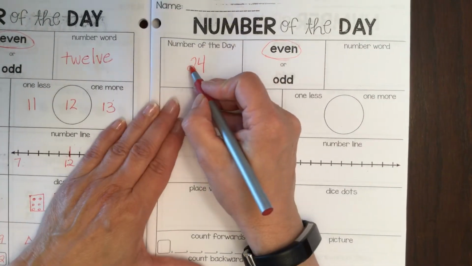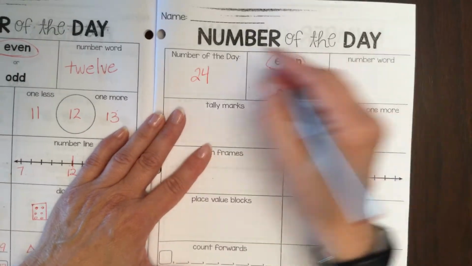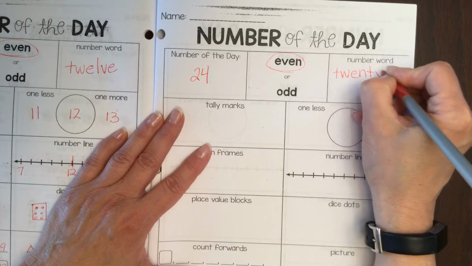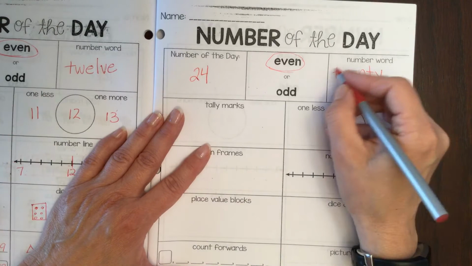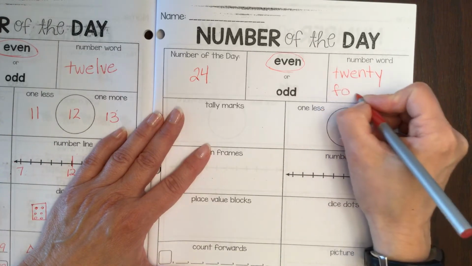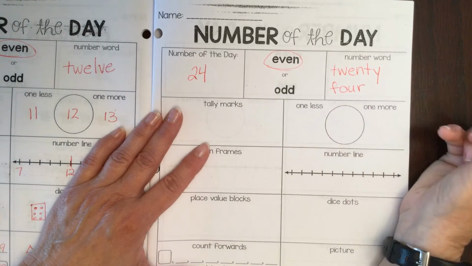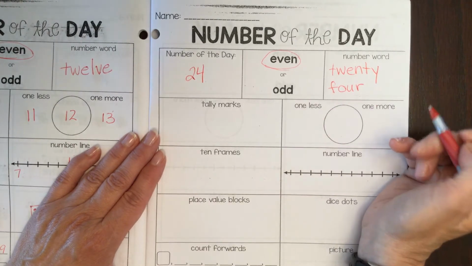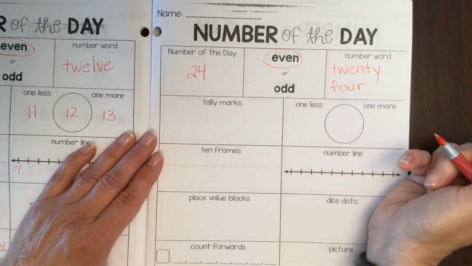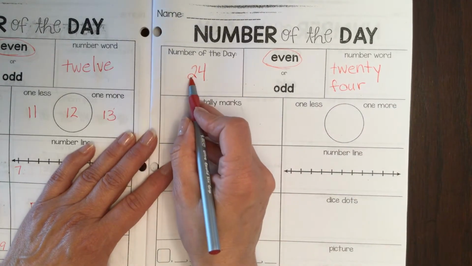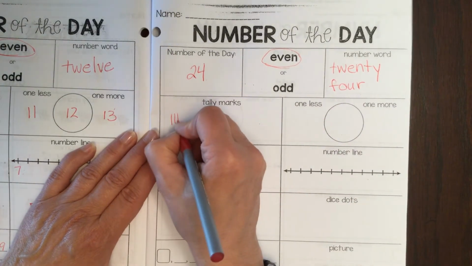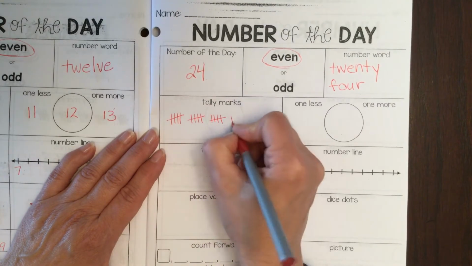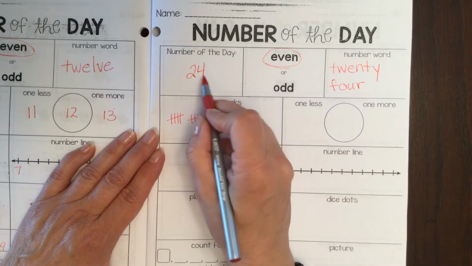The number word is 24. It's 2 words, so we need 20, T-W-E-N-T-Y with a Y, and then we need the word for 4. The number word for 4 has an O-U-R, F-O-U-R. So T-W-E-N-T-Y for 20, F-O-U-R for 4. In tally marks, I'm going to need at least 20 tally marks, so that is 5, 10, 15, 20, and then I need only 4 more.